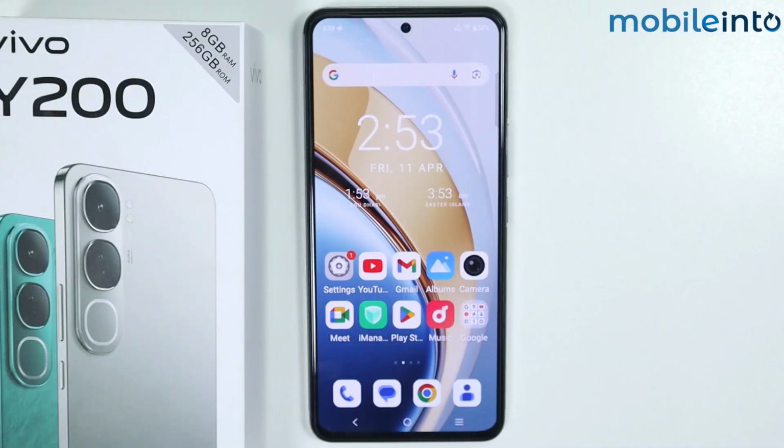Hey, what's up guys? So in this video we will see how to activate dynamic effects light on calls and SMS notifications on the Vivo Y200.